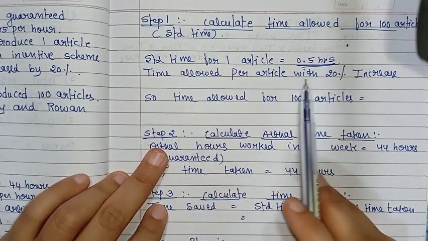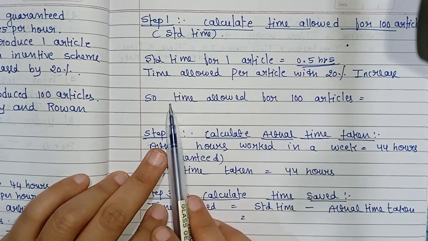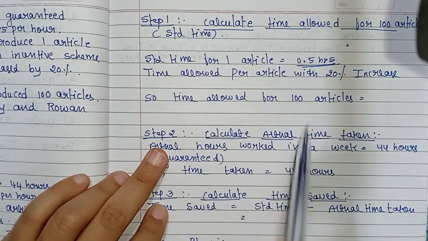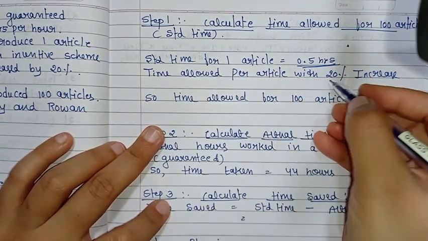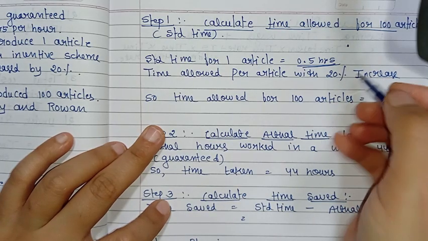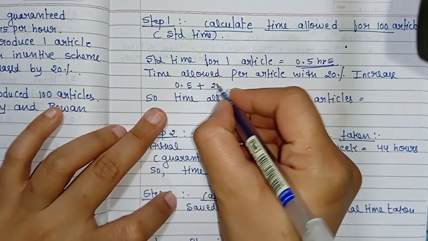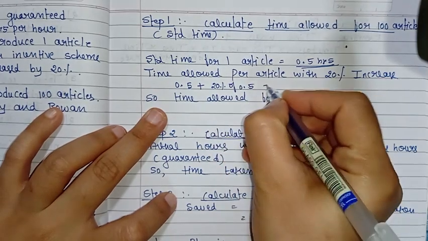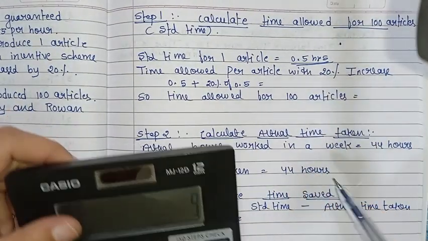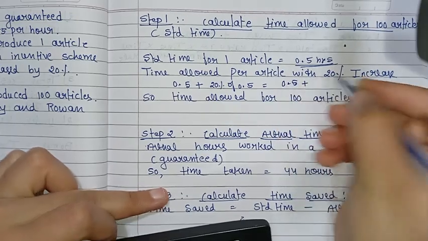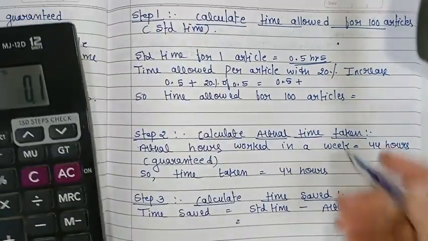Now the time allowed per article with a 20 percent increase under the incentive scheme is 0.5 plus 20% of 0.5. And 0.5 into 20% means 0.1.